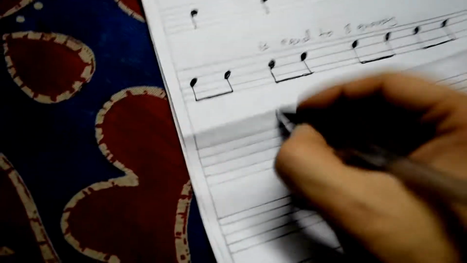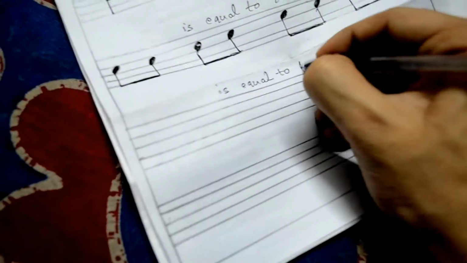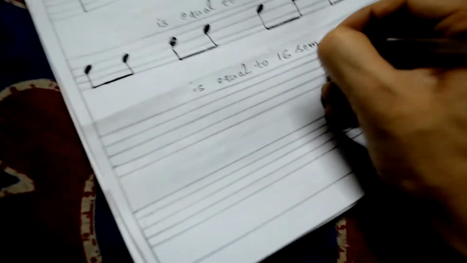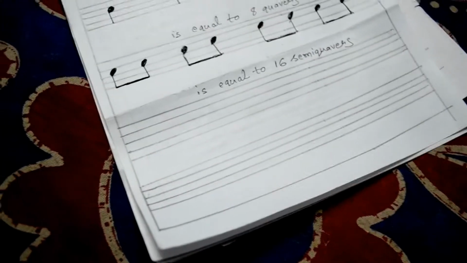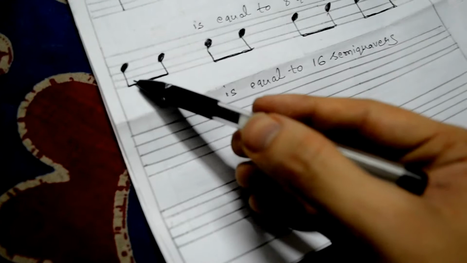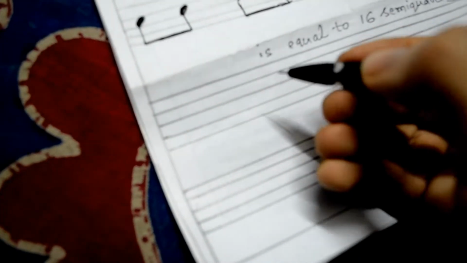Now this will be equal to 16 semiquavers. Let me draw them. Each quaver is now divided into 2 semiquavers, so let me draw the semiquavers.